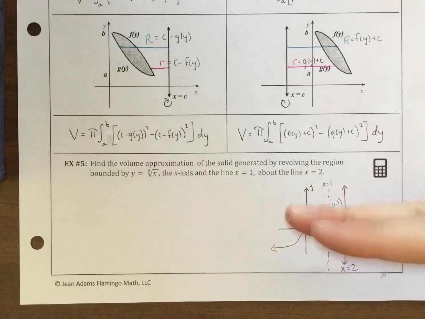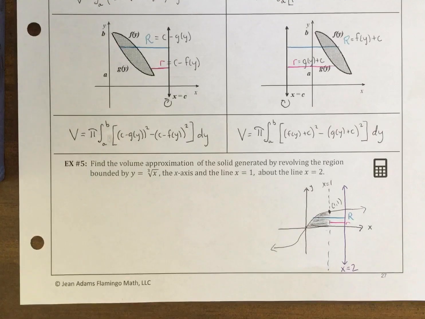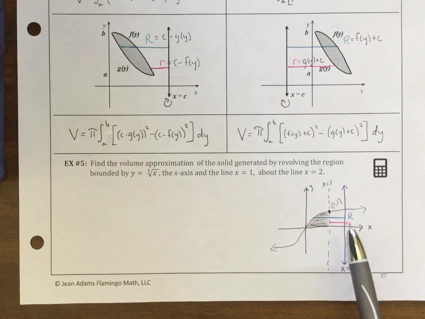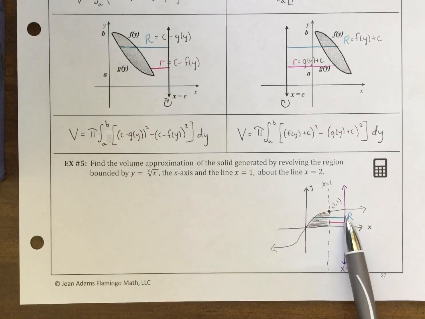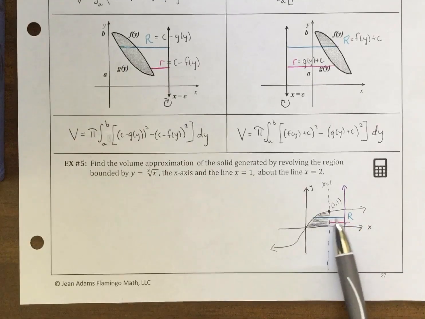So when I'm slicing it up, I'm going to get washers or donuts because I'm going to have a hole in the middle. Some of you might have noticed by now a big tell about whether or not it's going to be a washer is if there's some sort of gap between the region and the line we're going to be revolving it around. That's when you're going to end up with a washer. All right, so here I drew in big R and little r. So we want to go ahead and set up what those equations are going to look like.